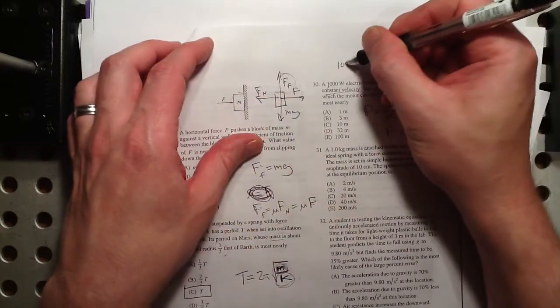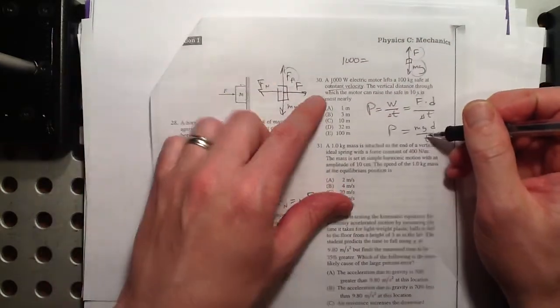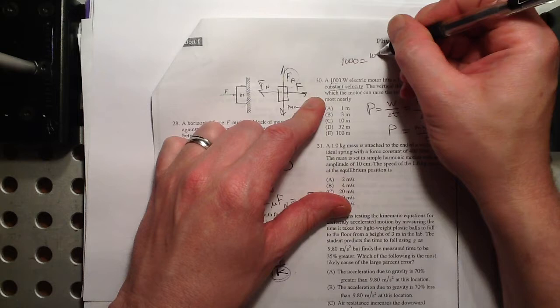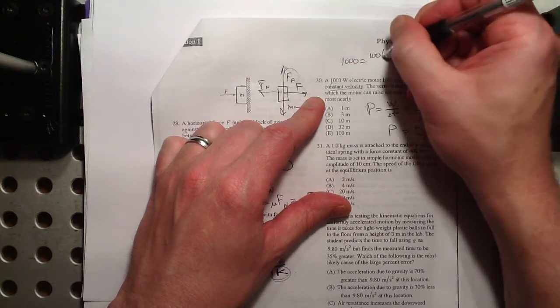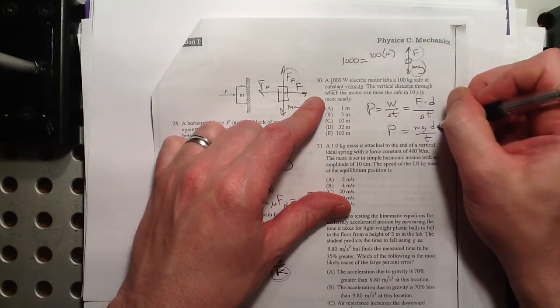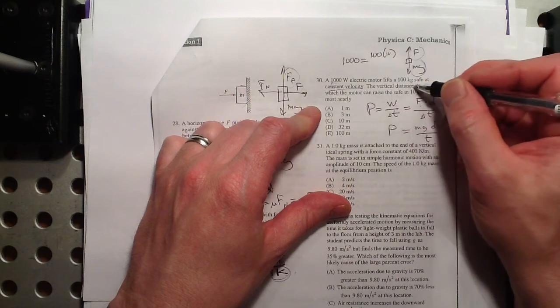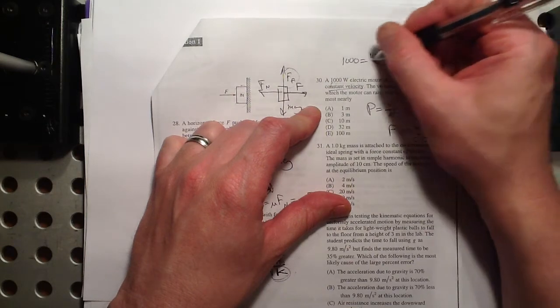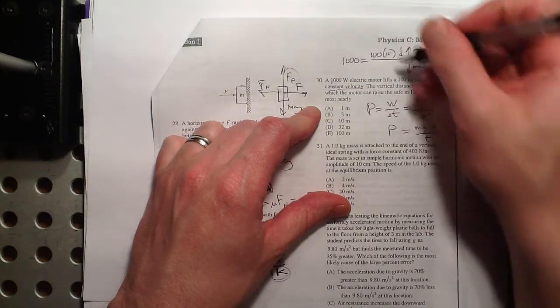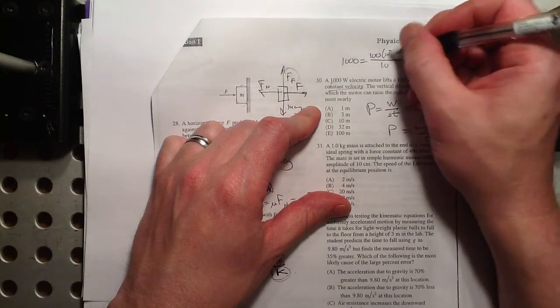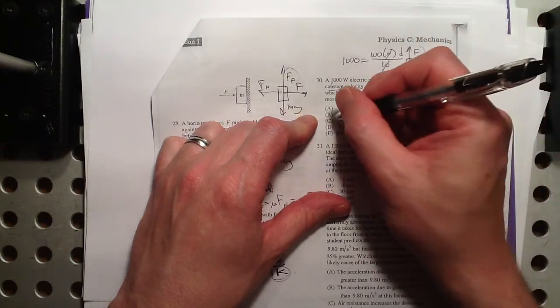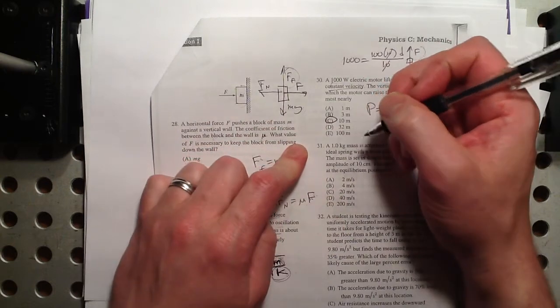So 1,000 is equal to 100, the mass, times gravity, where we're going to use 10, times the distance. What distance? That's what we're looking for in 10 seconds. So those cancel. We divide by 100. That gives us 10.